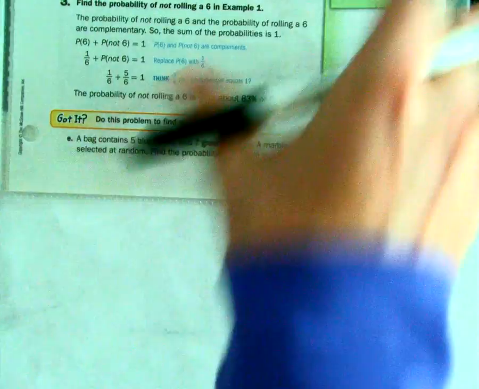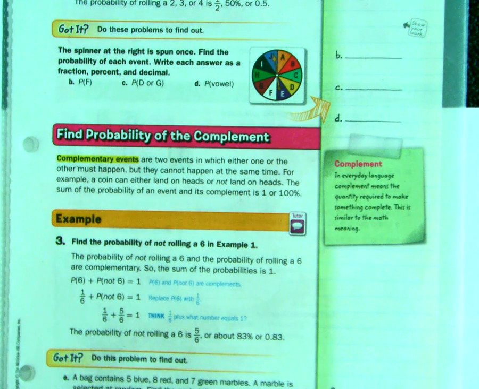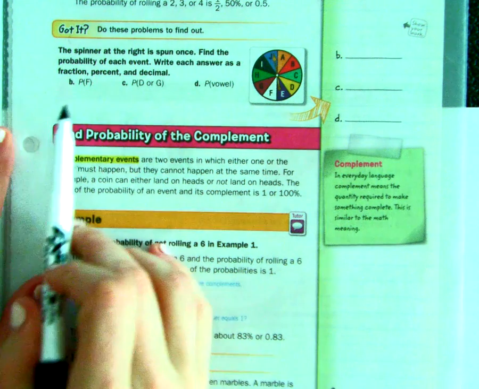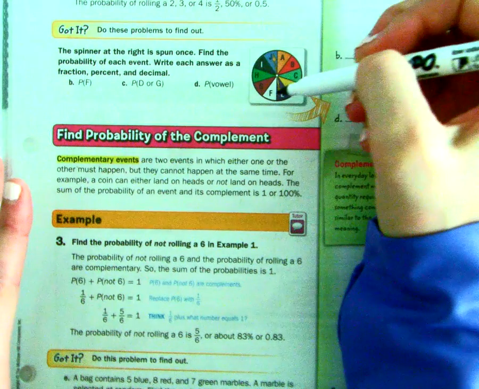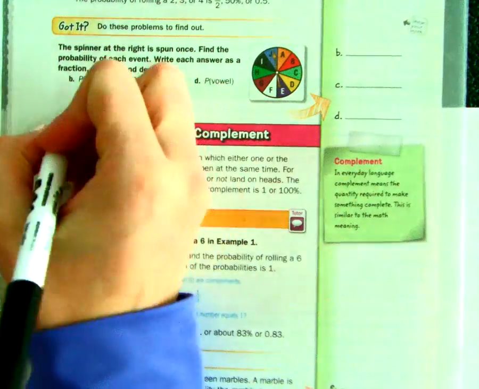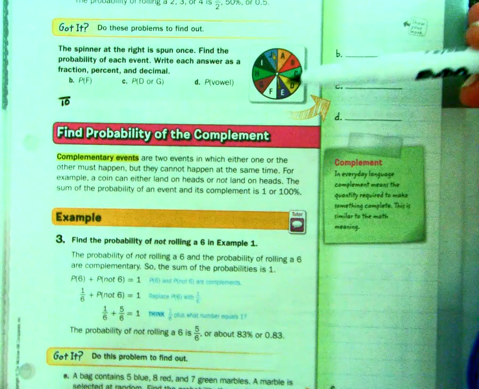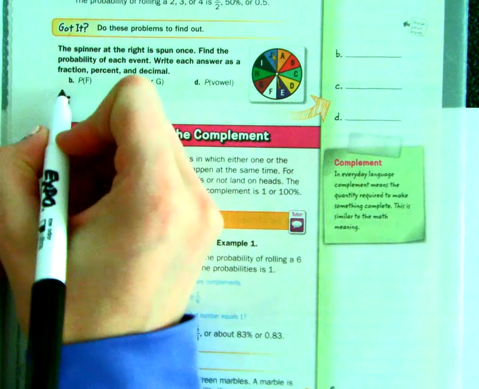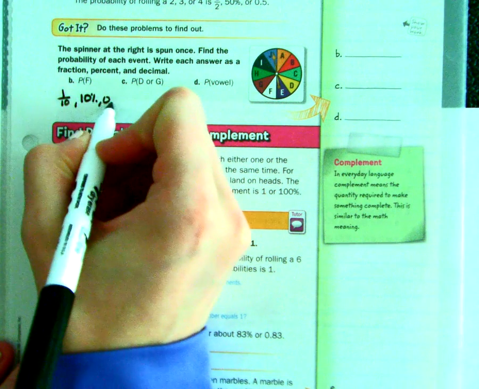Okay, if we look at example B, the spinner at the right is spun once. Find the probability of each event. Write your answer as a fraction, a percent, and a decimal. This first one is the probability of F. Before I start, I need to figure out how many possible outcomes I have. So we have 10 possible outcomes. Now, I want to know the probability of landing on an F. I have to look at my spinner here, and how many Fs do I have? Well, I have 1. So my probability is 1/10. We need to write that as a percent, so that's 10%, and then as a decimal, 0.1.